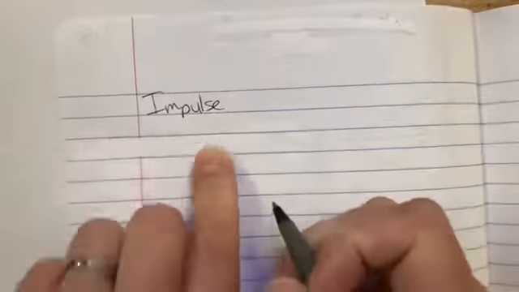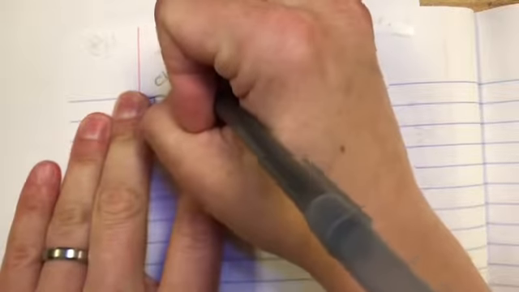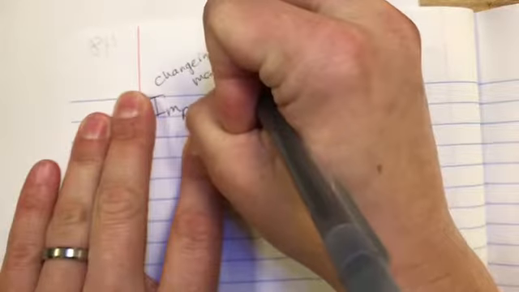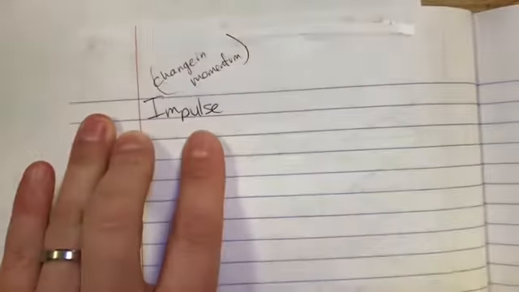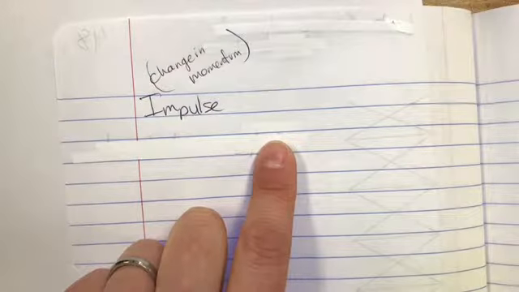Okay, so we're talking about impulse. Now, impulse is a change in momentum. Yes, we all agree? Now, we've talked about conservation of momentum in a system, like two different cars crashing.